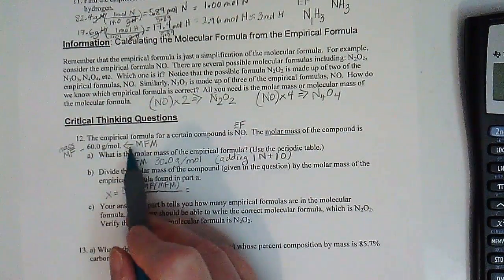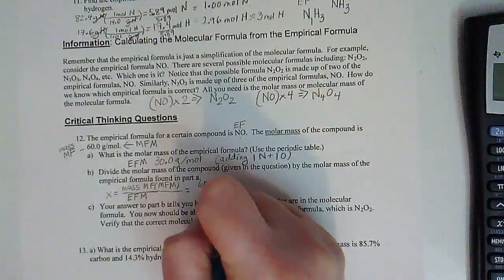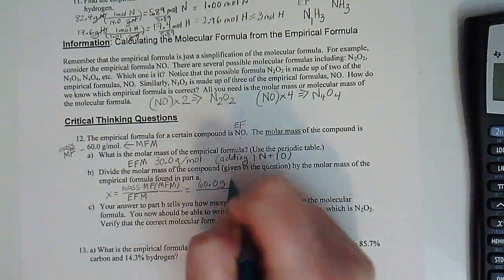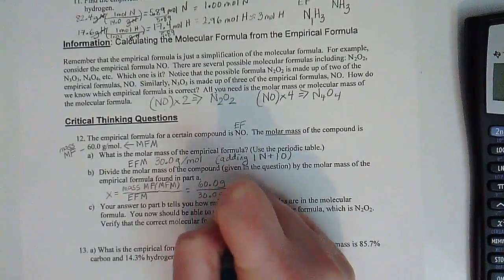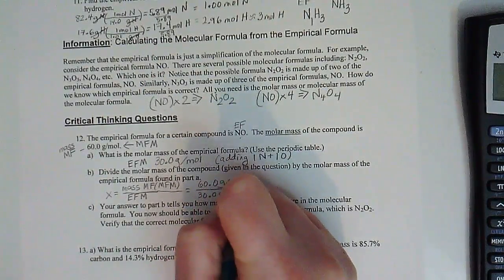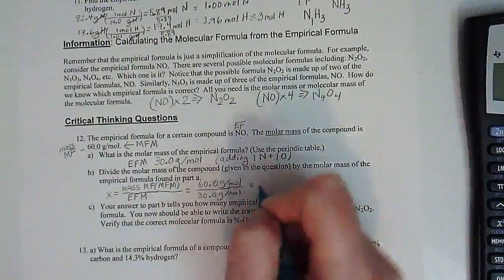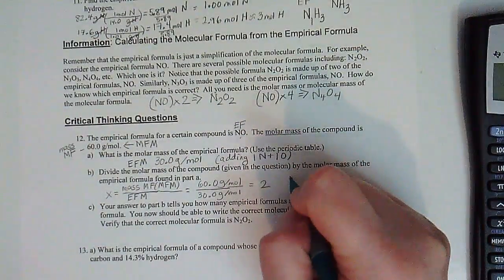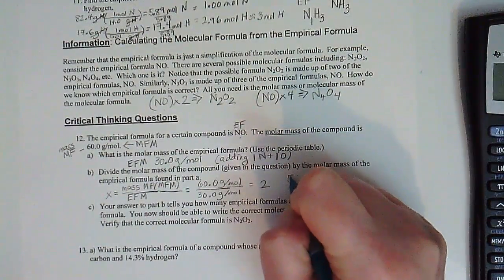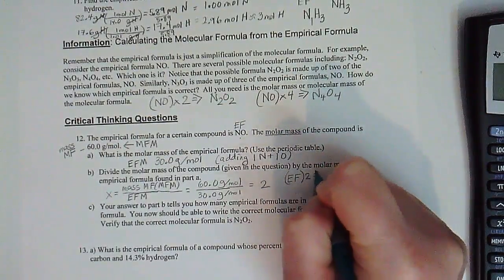So my molecular formula mass was 60. I have calculated my empirical formula mass to be 30, which is 2. So what that means is I'm going to take my empirical formula and multiply it by 2 to get my molecular formula.